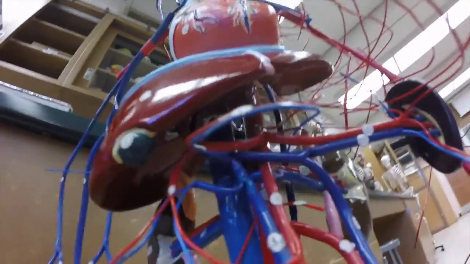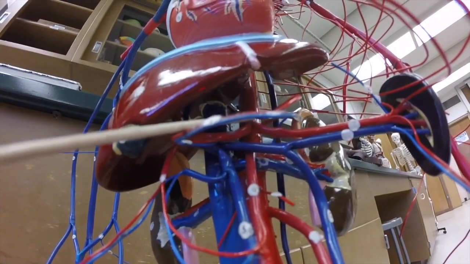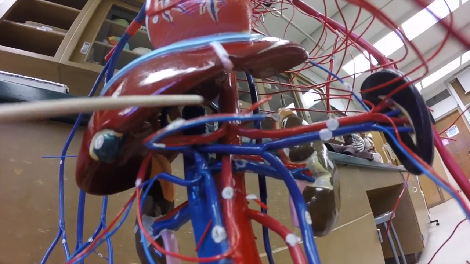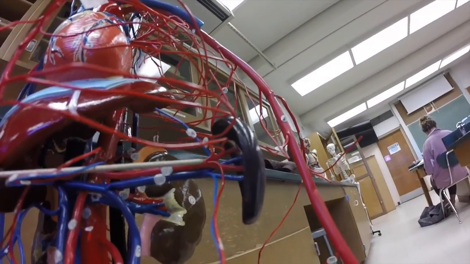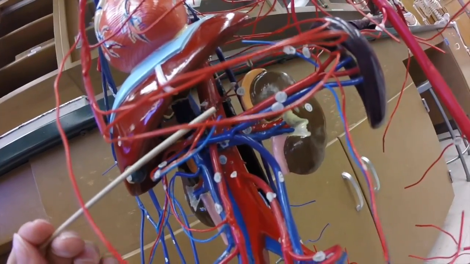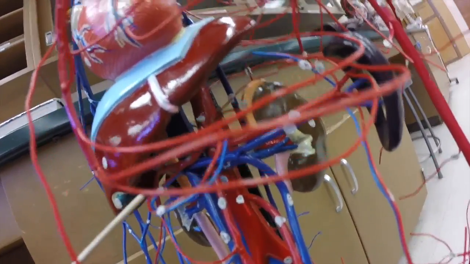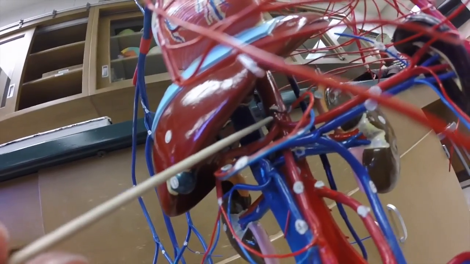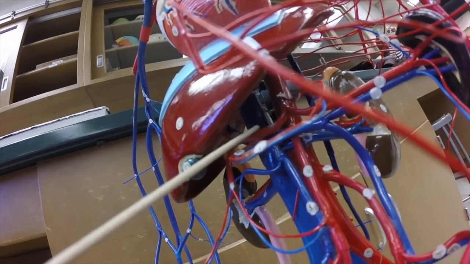So going up into here, this top one right here is the celiac trunk. That splits into three parts. So all the way on the left goes to the splenic artery. So that's just going to the spleen. The skinniest one up here is the left gastric artery right there. And then the right side right here is going to the common hepatic.